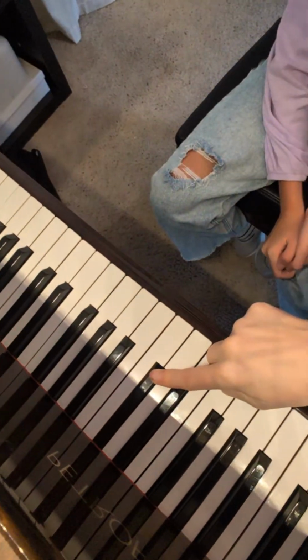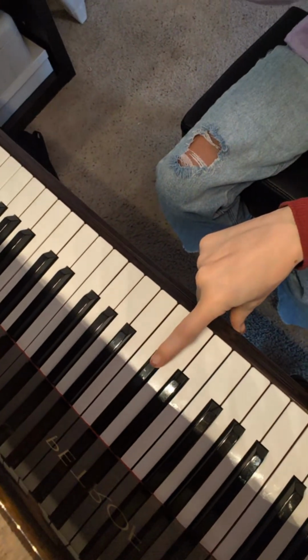So we could call this pitch here C sharp. Is there another name we could call that? D flat. Right, that would be the enharmonic name.